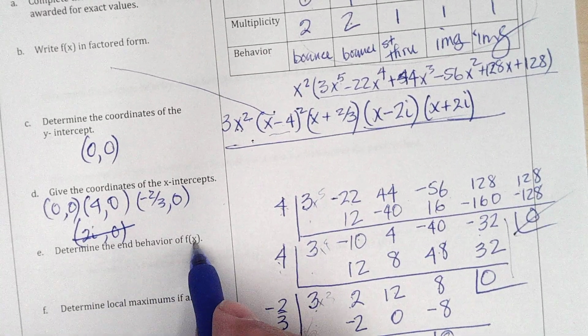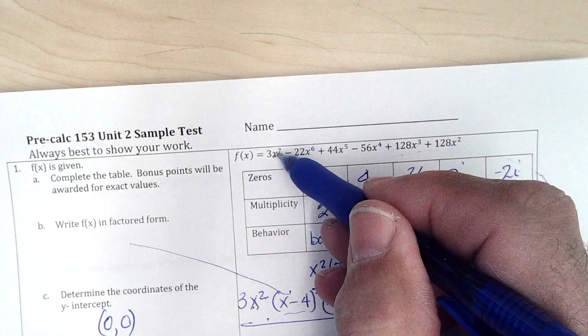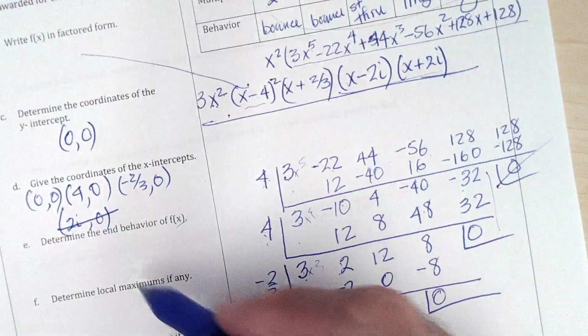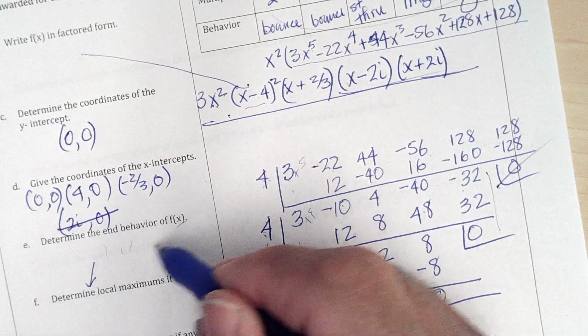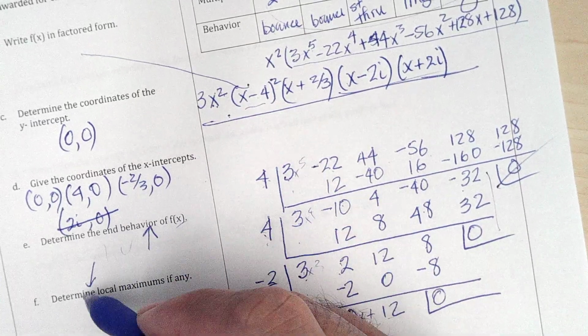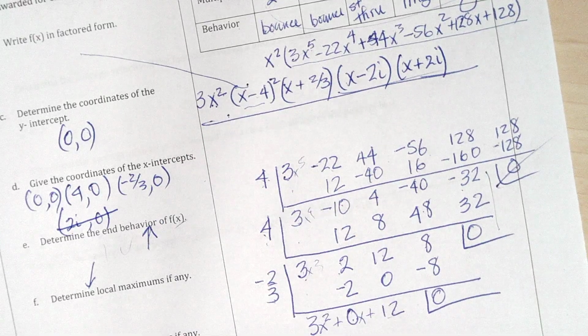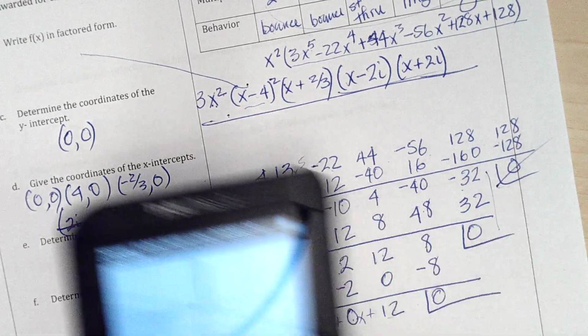They're imaginary intercepts. Determine the end behavior. This is the 7th degree, and it's positive. A positive 7th degree would start from down there, come up and wiggle, and then go up. So it's down on this end and up on that end. Determine local maximums, if any.